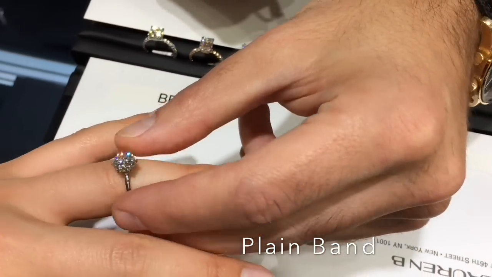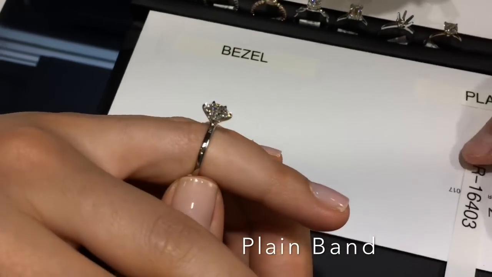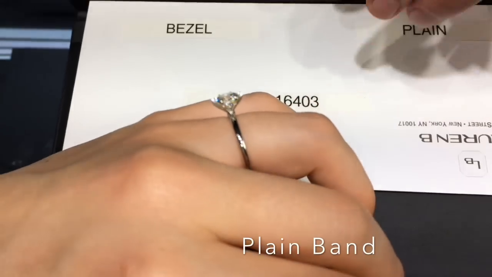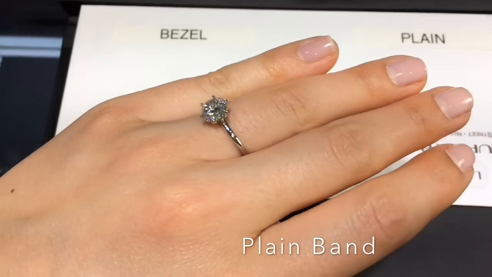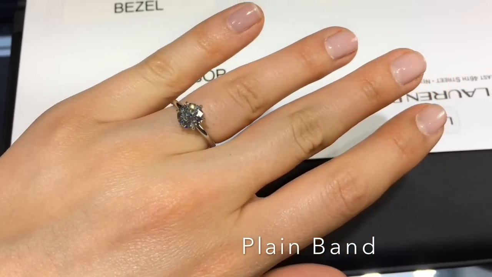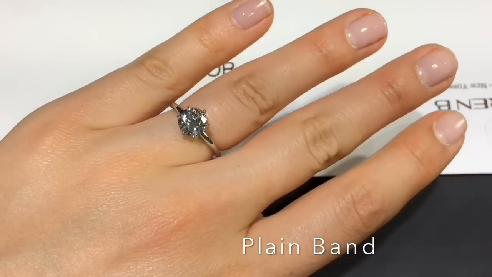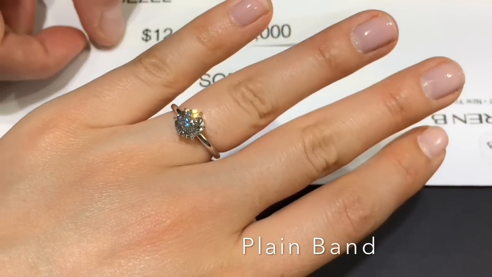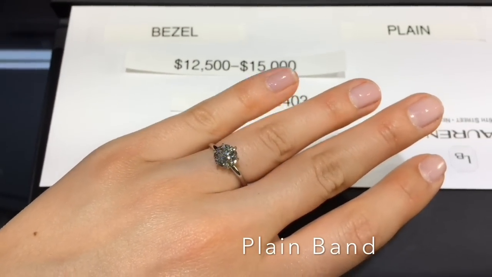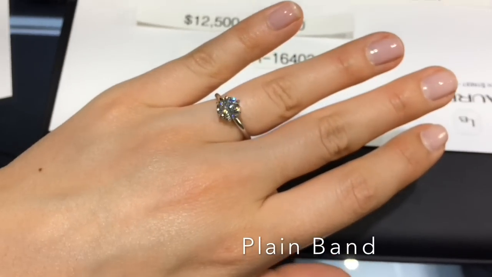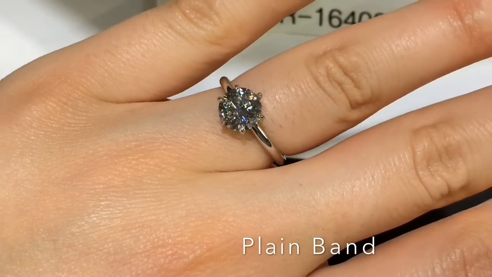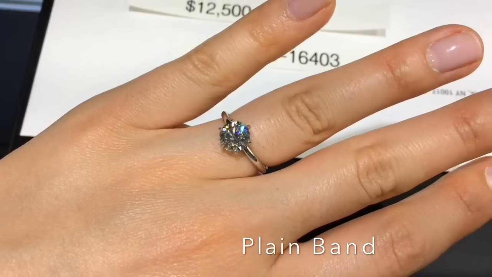Let's try on this one first. This is model number SOR 16403. Razor thin 6-prong top, and a very delicate rounded comfort fit solid plain band. So you can see even with a plain band you can get that delicate look you're after, and the center stone becomes the main attraction.